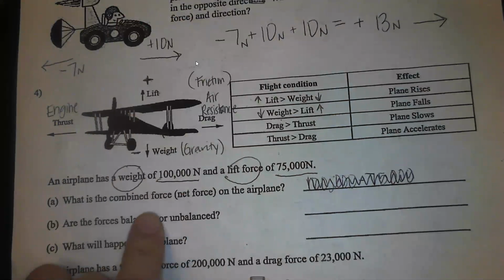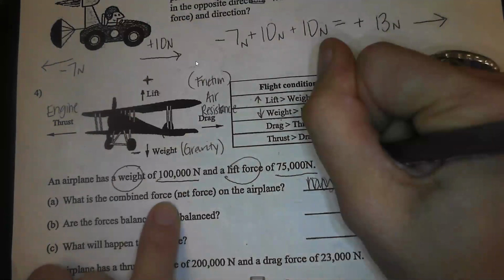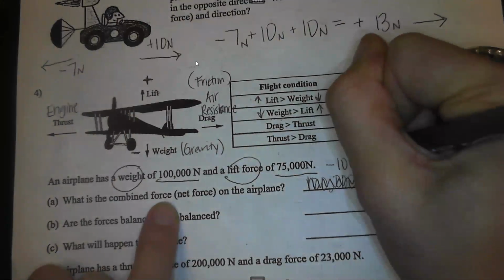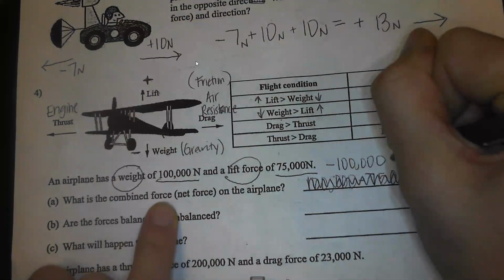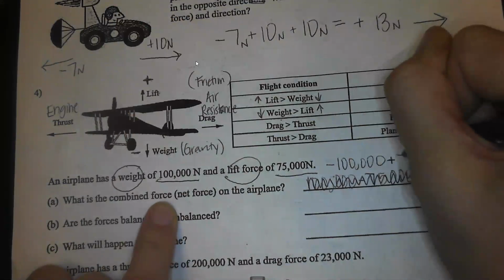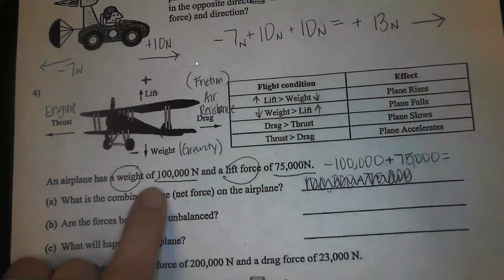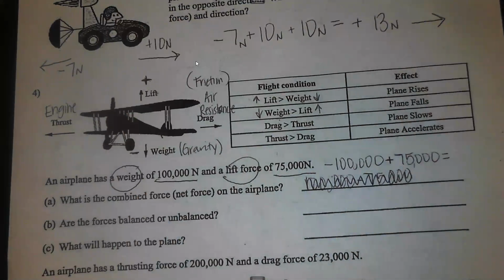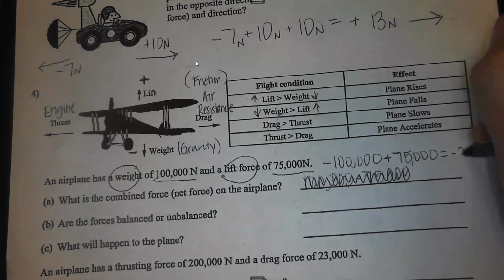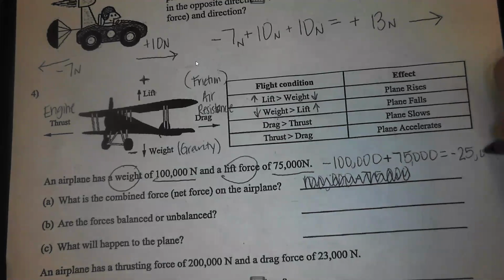Down. Okay. So the combined force on the airplane, if weight is negative, we're going to do negative 100,000 plus 75,000, because 75,000 is up, going positive, right? So it is negative 25,000. Are they balanced or unbalanced?